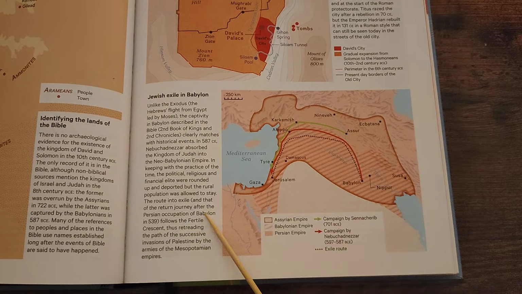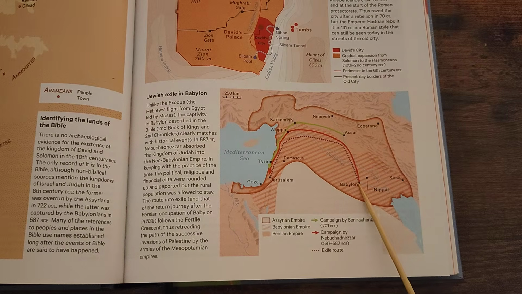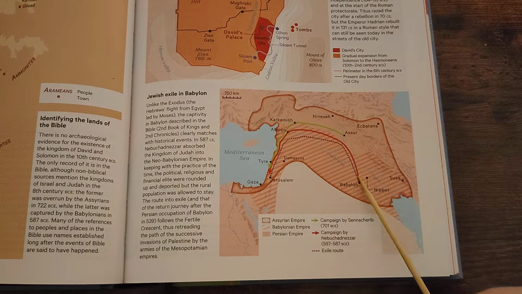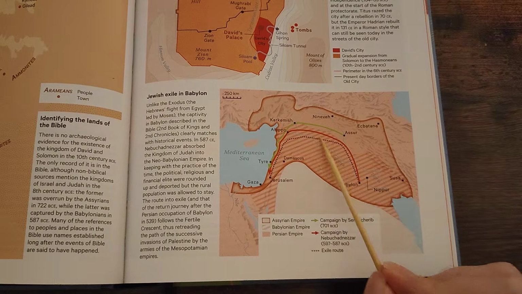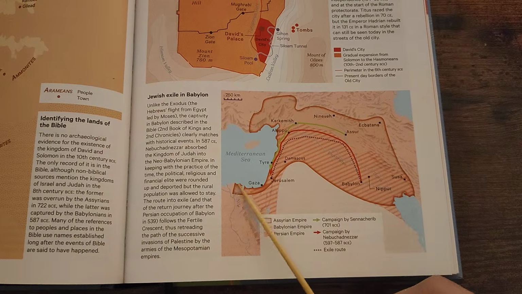In case you don't know, the Fertile Crescent is around modern-day Iraq. Babylon said to be here, in between the Euphrates and the Tigris rivers. Over here to Jerusalem and Gaza. Over close to the Nile in modern-day Egypt.